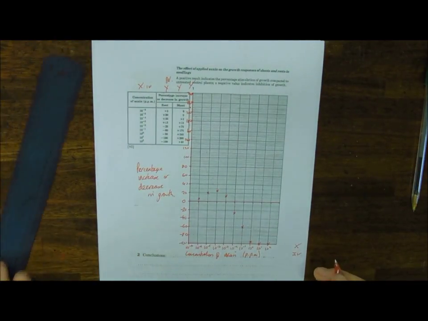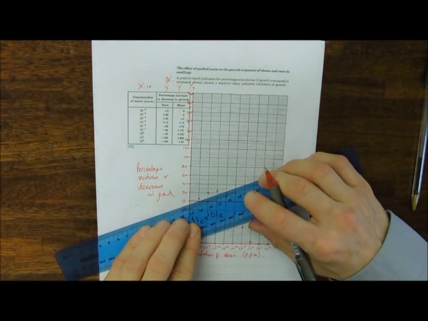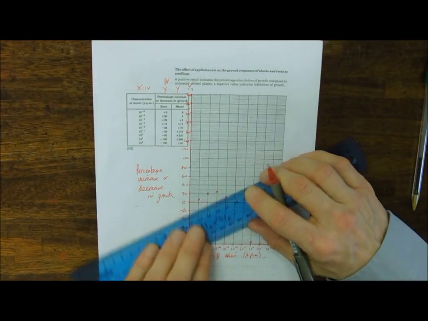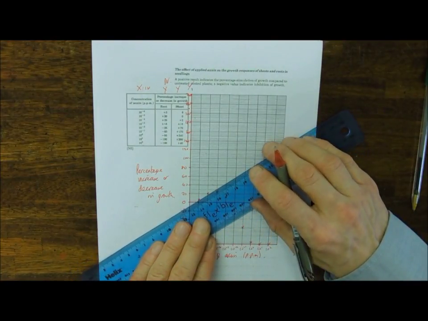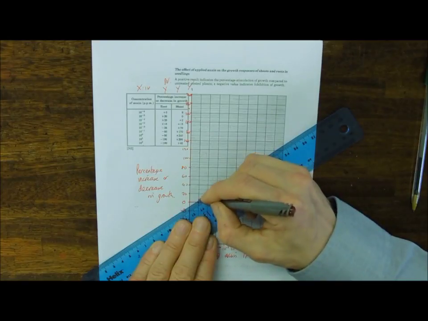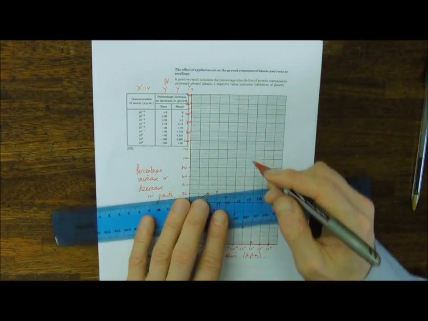Okay, I'll join those up. We don't have a figure at the origin, so I'm just going to join up the points that I have.